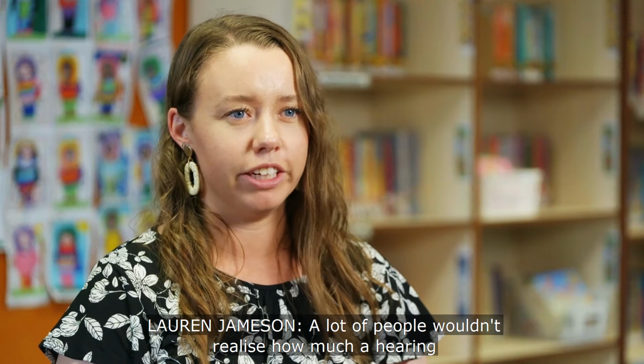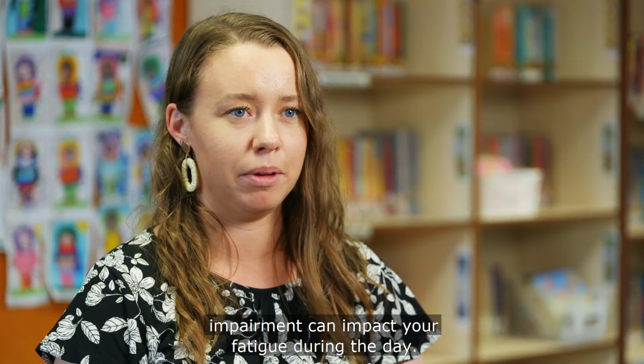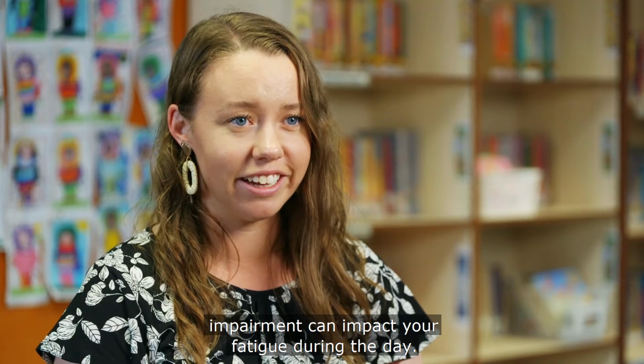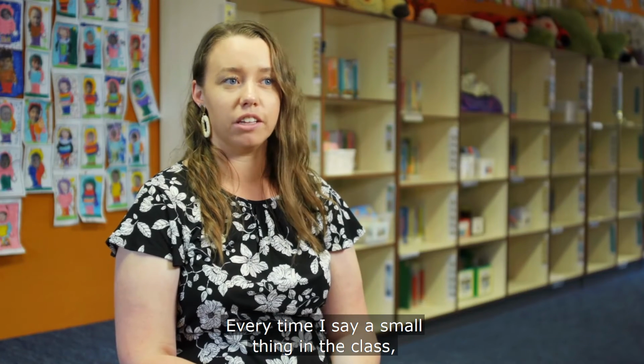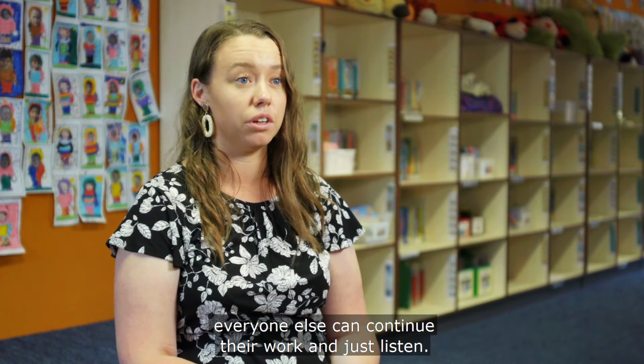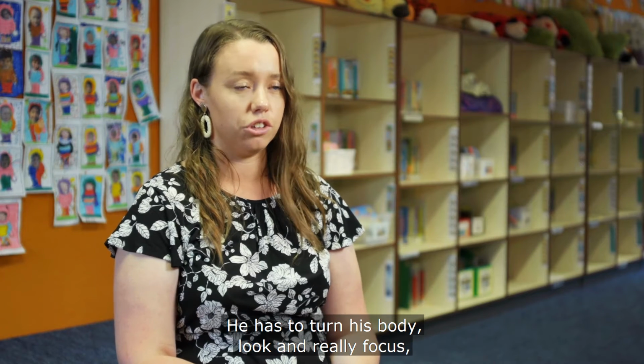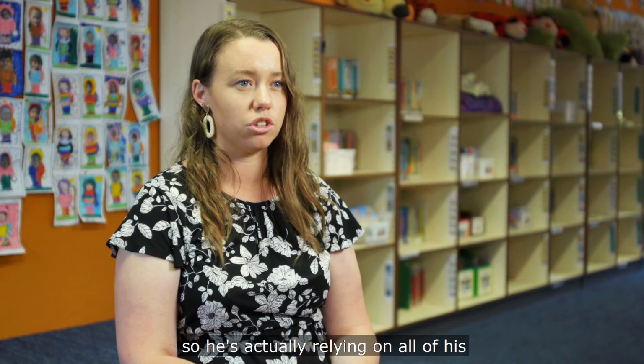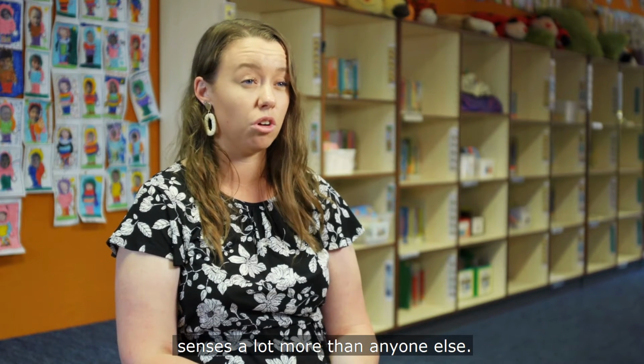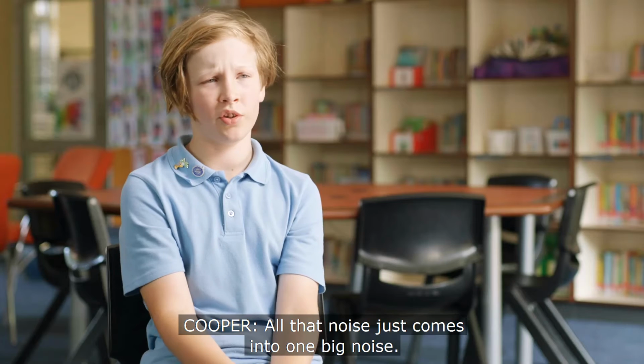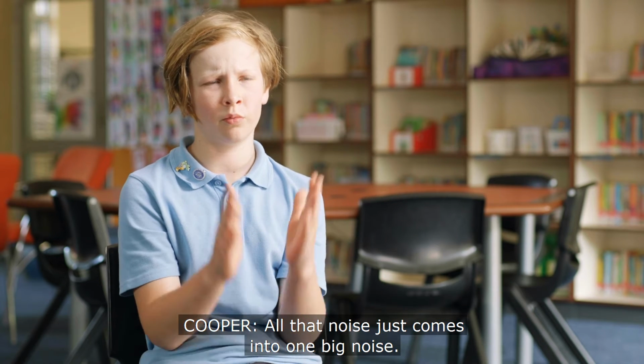A lot of people wouldn't realise how much a hearing impairment can impact your fatigue during the day. Every time I say a small thing in the class, everyone else can continue their work and just listen. He has to turn his body, look and really focus. So he's actually relying on all of his senses a lot more than anyone else. All that noise, it just comes into one big noise.